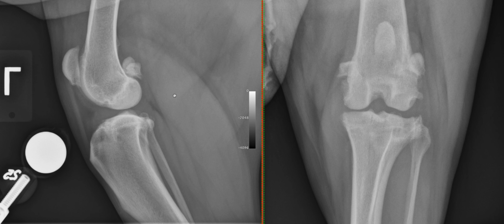The second main finding on this radiograph is the presence of degenerative joint disease, which appears as new bone formation, smooth new bone formation on different margins of the joint.